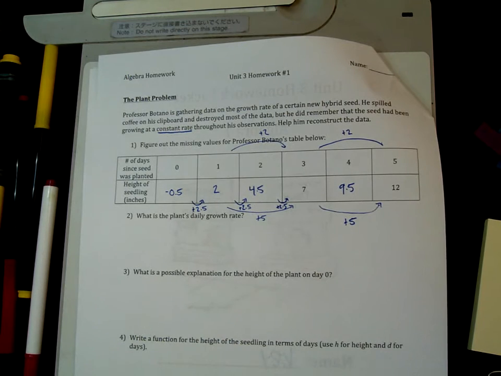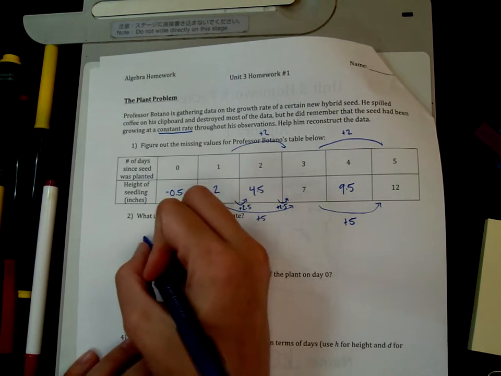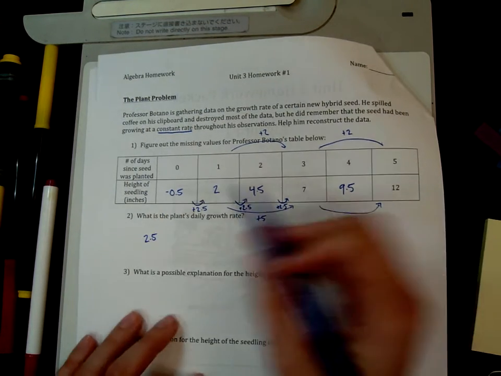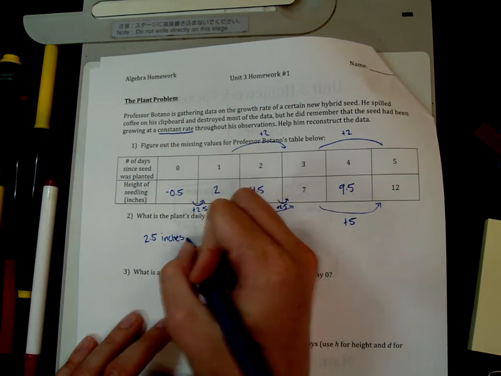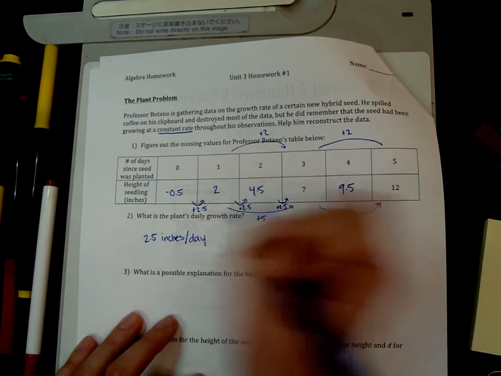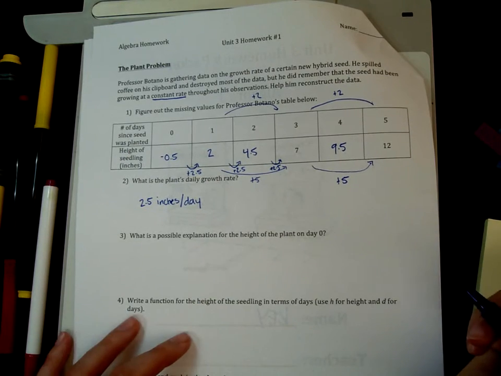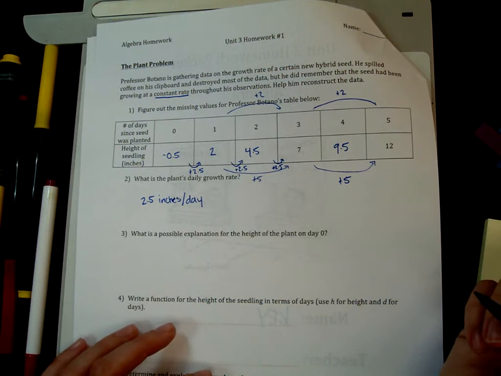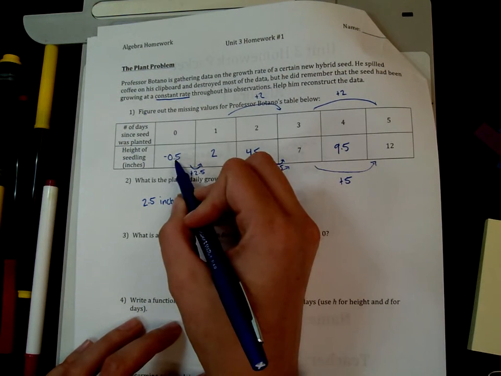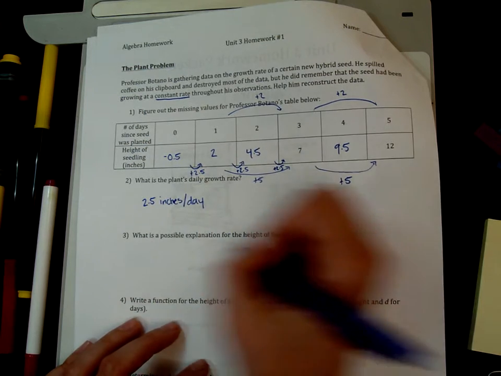So the plant's daily growth rate is 2.5 inches per day. What is a possible explanation for the height of the plant on day 0? So on day 0, it's negative because the seed is in the ground.